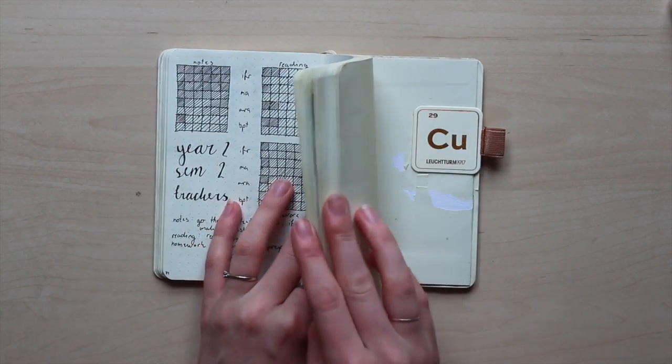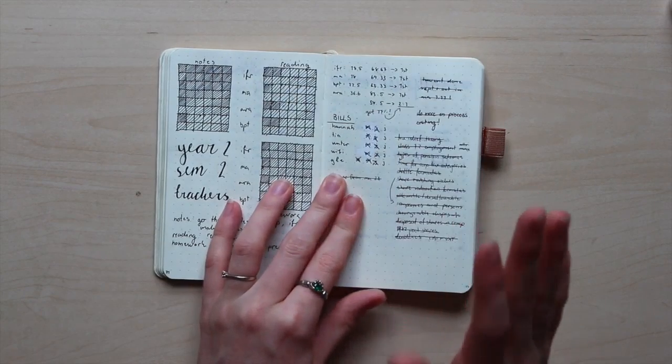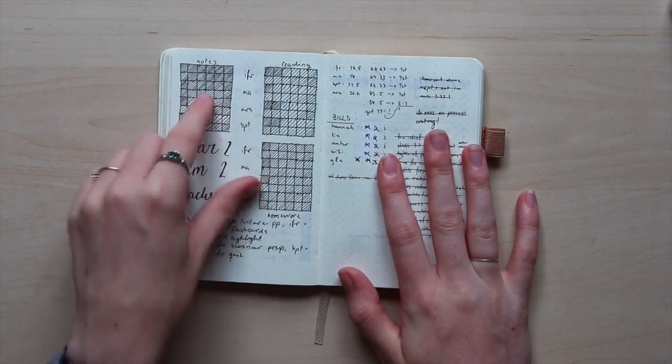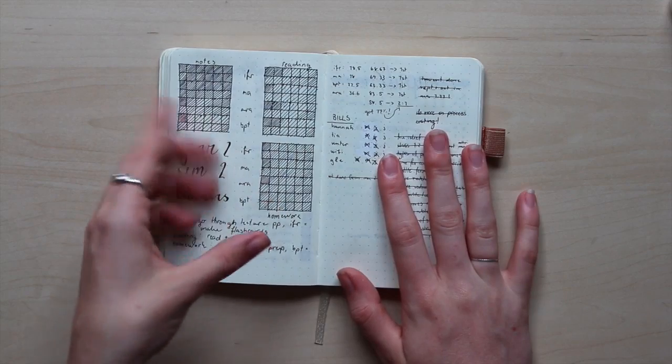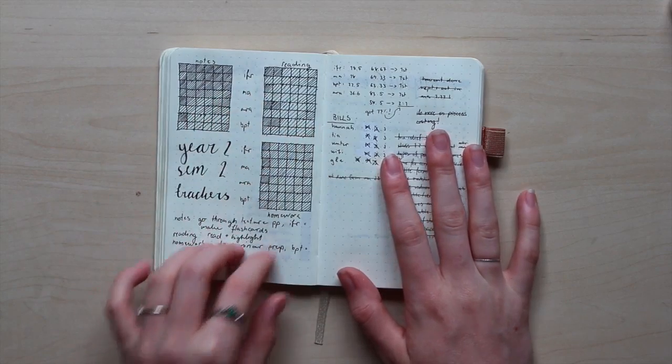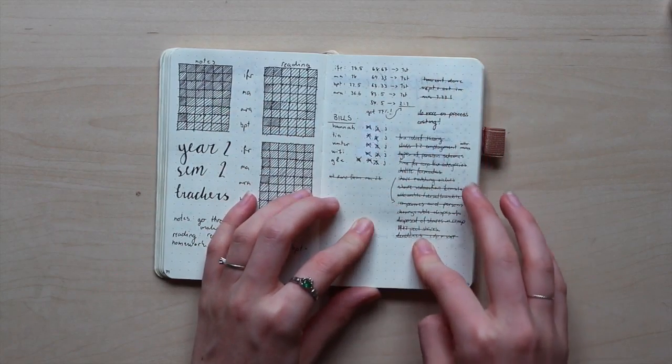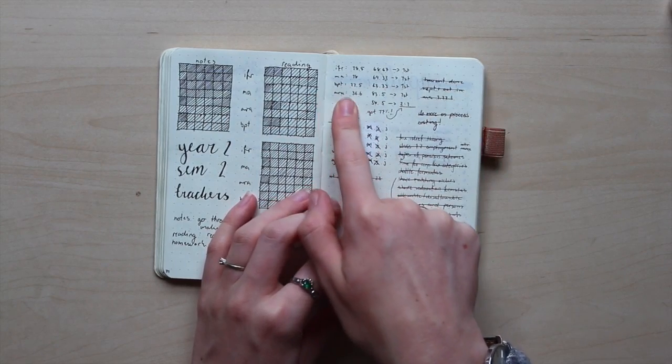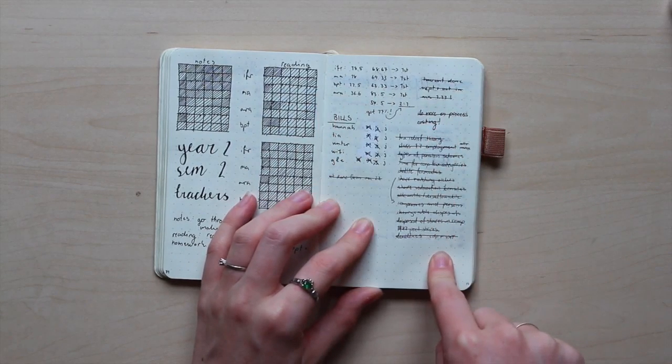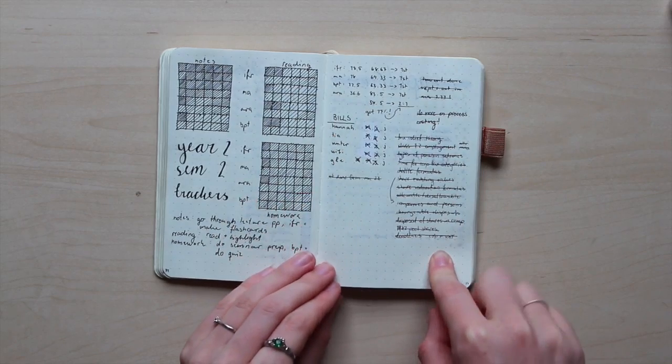And then this is the start of what I've been doing this year. I made this little spread just to see how that would kind of work out, if I would have enough room at all. Then this was just a brain dump spread, some bills, some grades, some stuff I need to revise for tax, unless I'm done with tax.